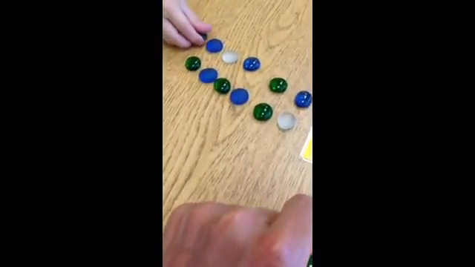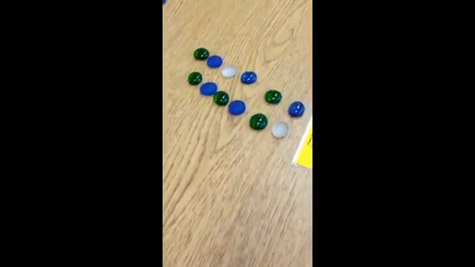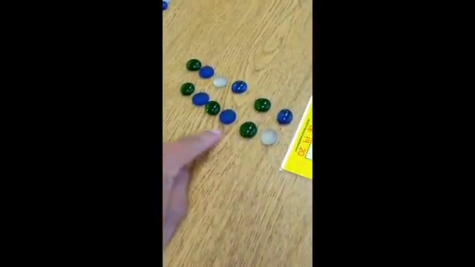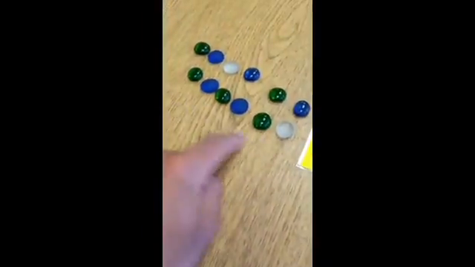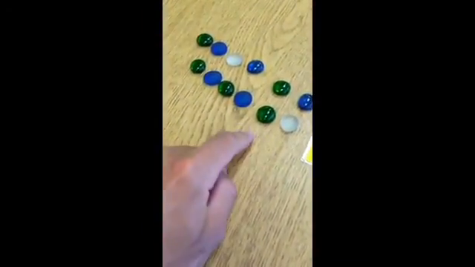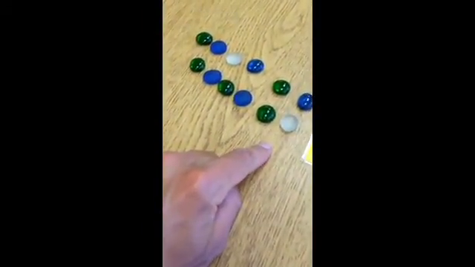Add 1 more. And look, by putting it there, you showed me you did it a different way. You did a row of 6, and another row of 6 makes 12. So we know that a row of 5 and a row of 7 makes 12, and a row of 6 and a row of 6. Can you think of one more way?